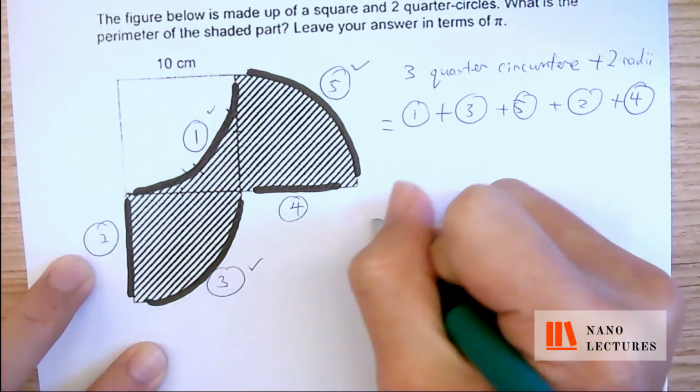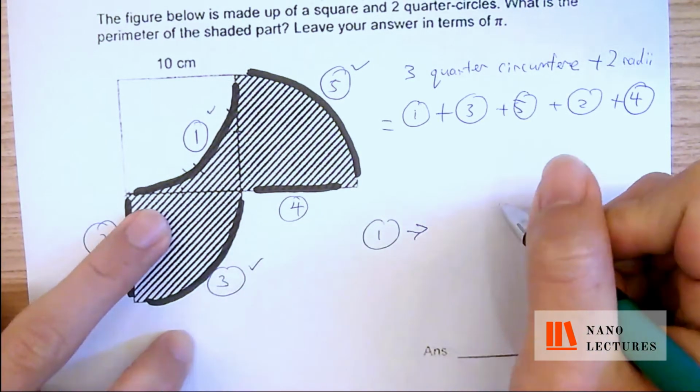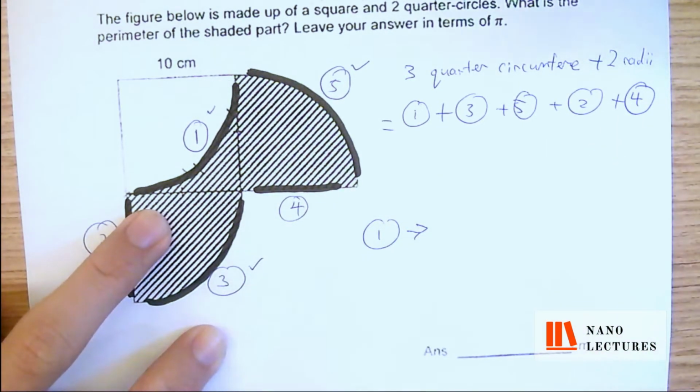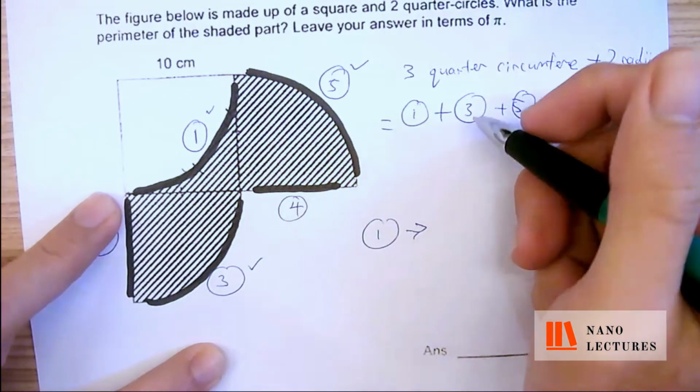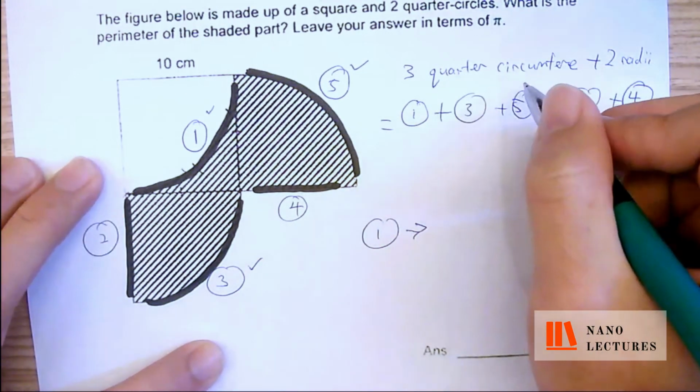So 1 quarter circumference will be number 1. So this will be what? Sorry, oh my god, my throat is terrible. Got this for a couple of days. Woo! Okay.